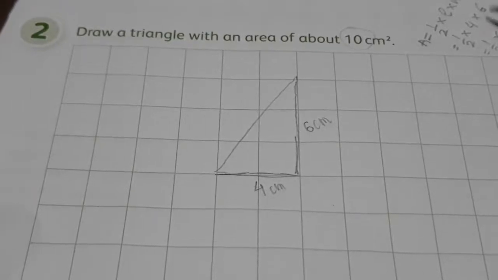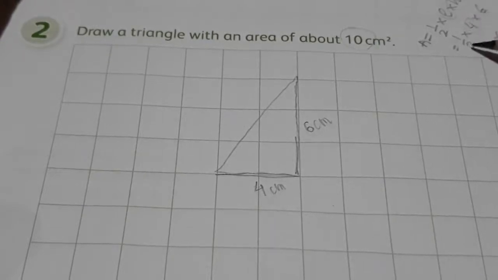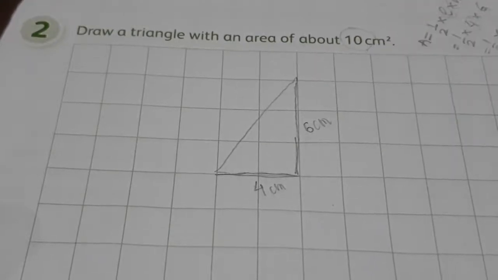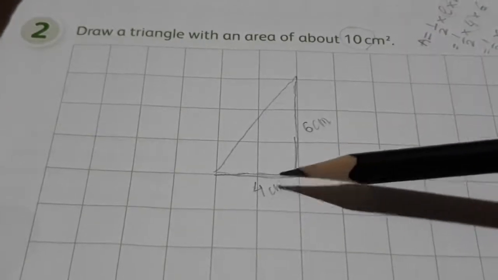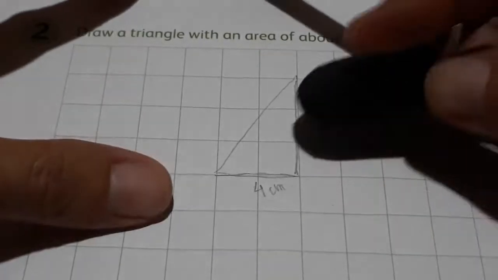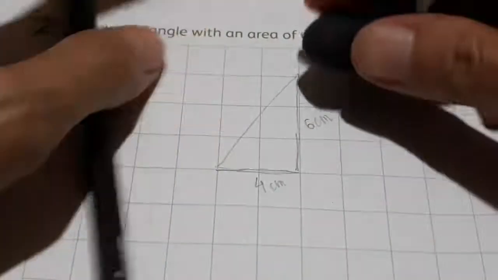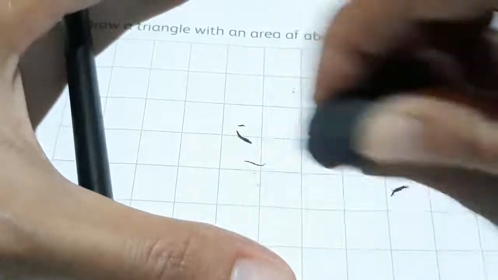Now you have to find the length and the height such that when you multiply them together and then divide by 2, it will be 10 centimeters square. Now it's your turn. After you find the length and the height, please draw the triangle over here. And make sure that Teacher Fia always asks you to draw with a ruler. If you didn't draw exactly with a ruler, I'm so sorry, I will return your work.